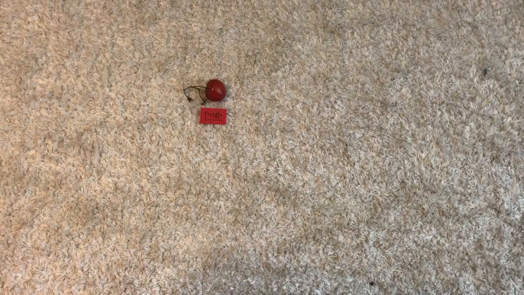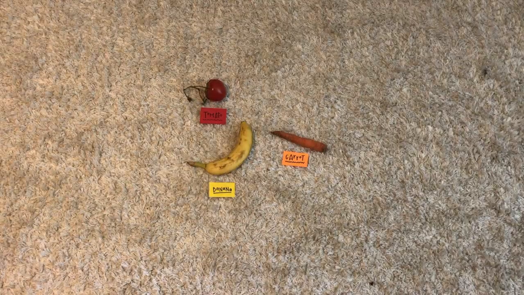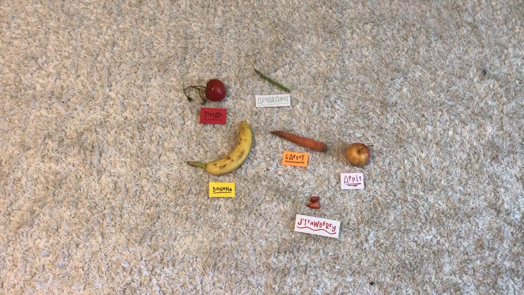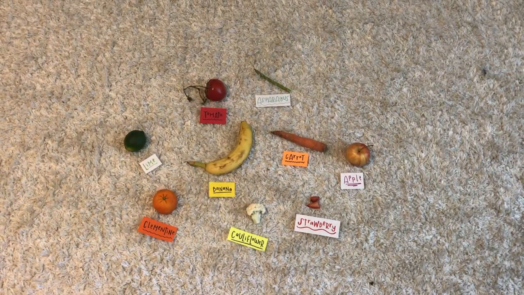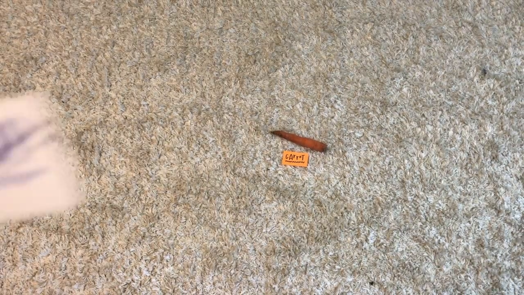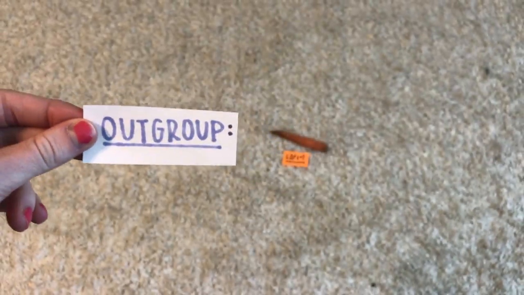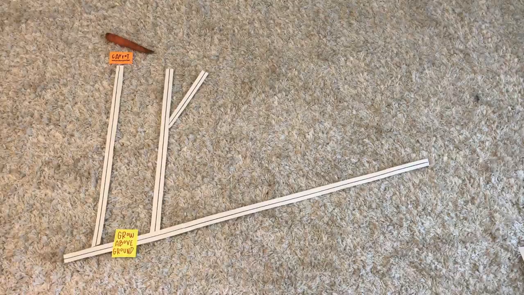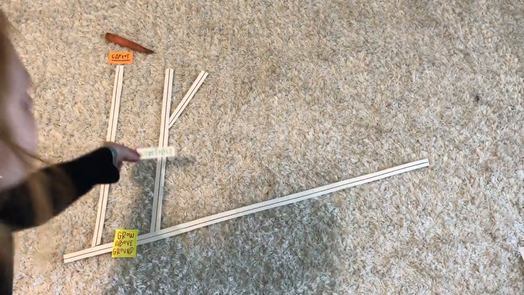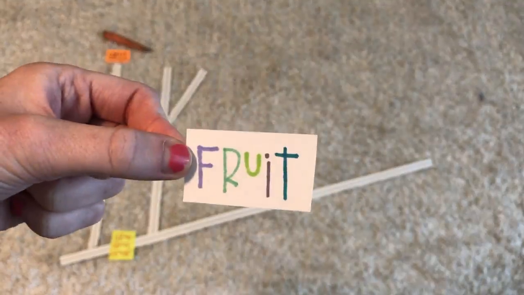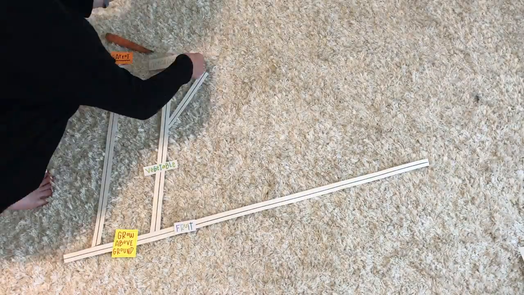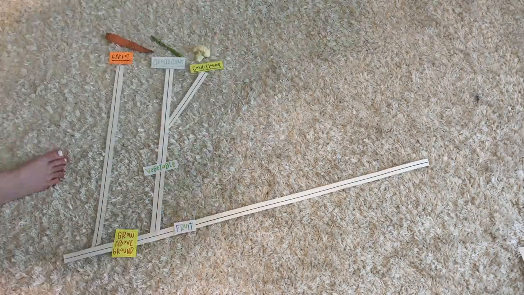Here we have 9 fruits and vegetables: a tomato, carrot, banana, strawberries, asparagus, apple, lime, clementines, and cauliflower. The carrot is going to be our outgroup since they grow underground, while all the other plants we are going to focus on are grown above ground. Next, we will have a split that separates the remaining vegetables from the fruit. You will see here the fruit continues on, and we have asparagus and cauliflower that diverge.